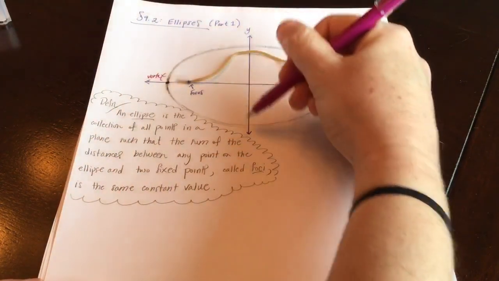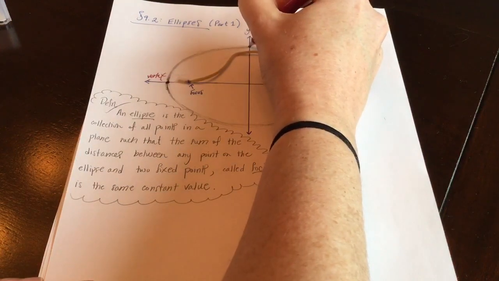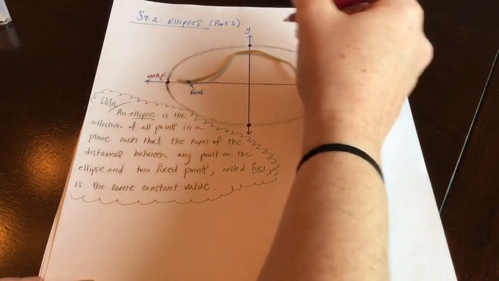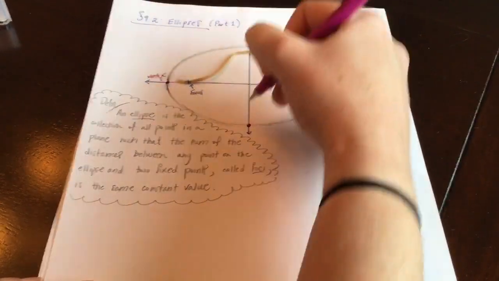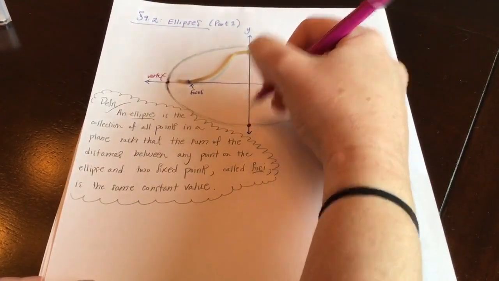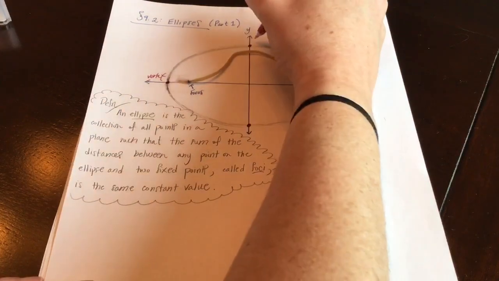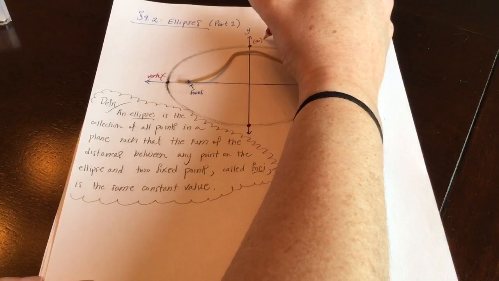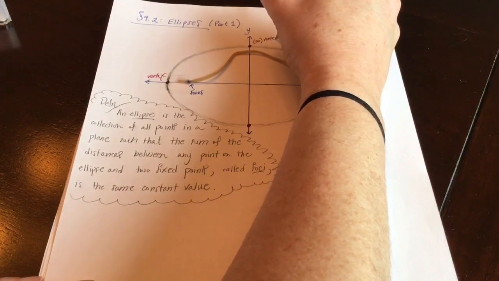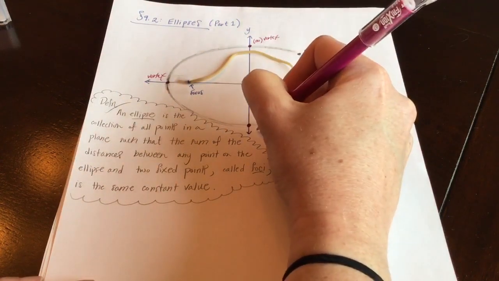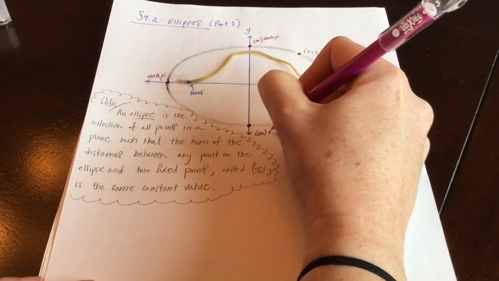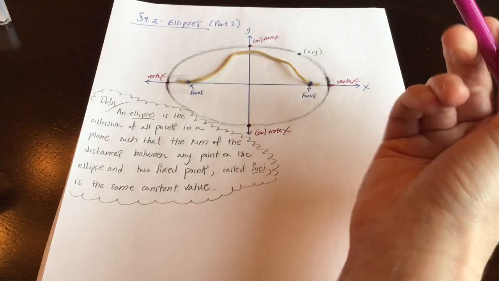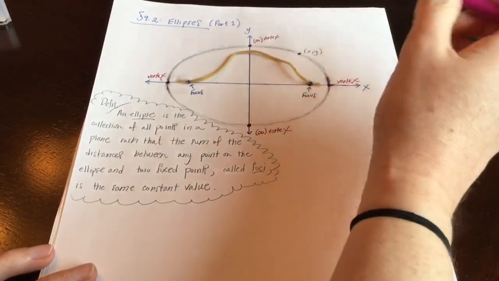The points on the minor axis that are as far away from the center as you can get, these are also vertices. Some people would also refer to them as co-vertices. So let's see, I think I'm just going to put the word co in parentheses. So this is a co-vertex, and then this one down here could be called a co-vertex as well. It's not wrong to just call them a vertex either.